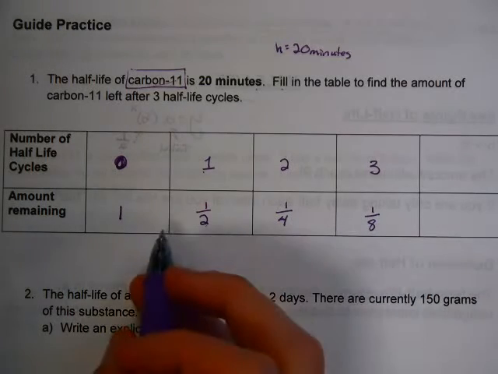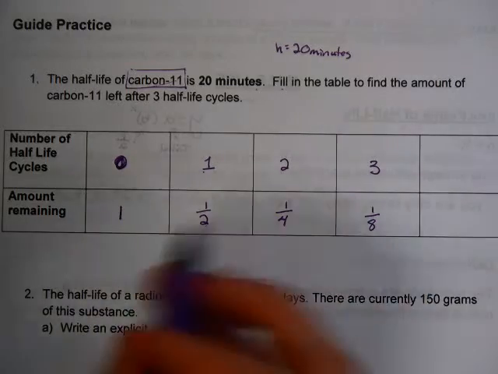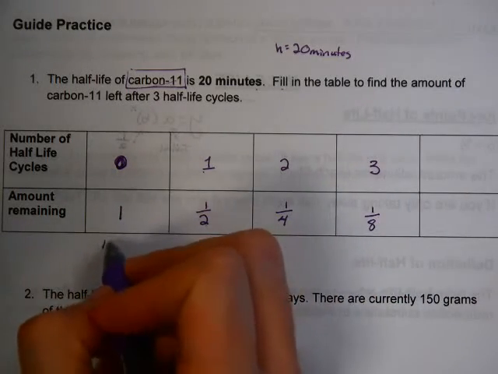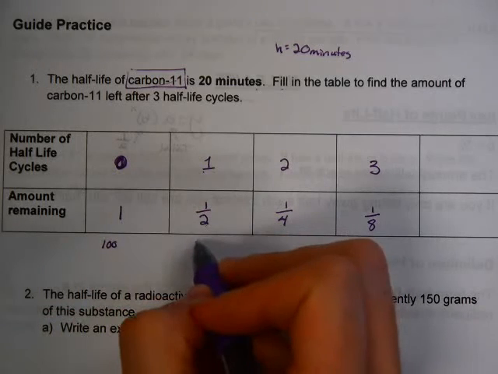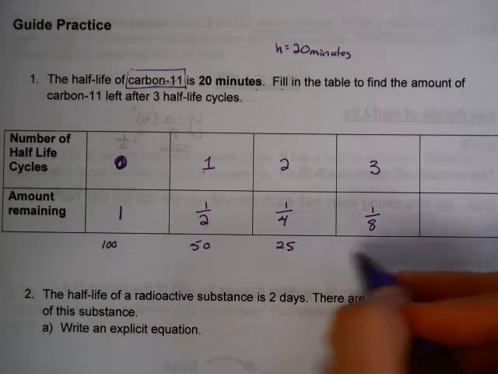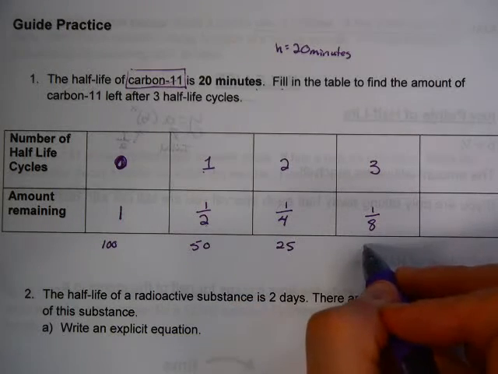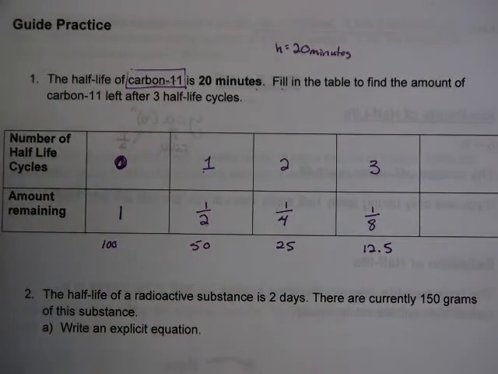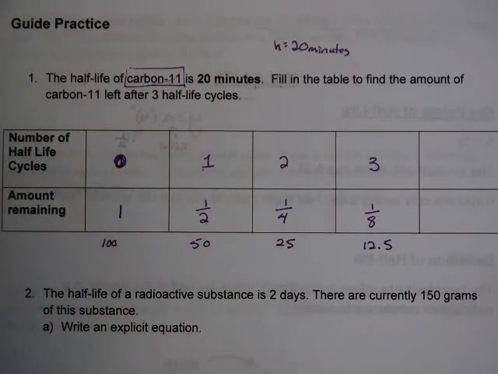Let's say you don't like that. Let's say you want to do a different number, because by all means, you don't like the fractions. So let's say you started with 100. Well, half of 100 is 50. Half of 50 is 25. Half of 25 is 12.5. So that's how the half-life works. It's just half every time.